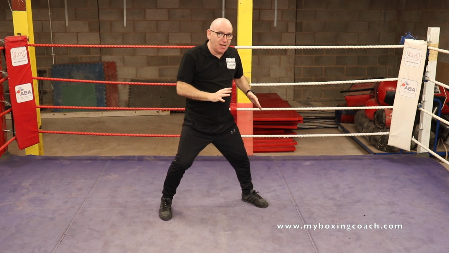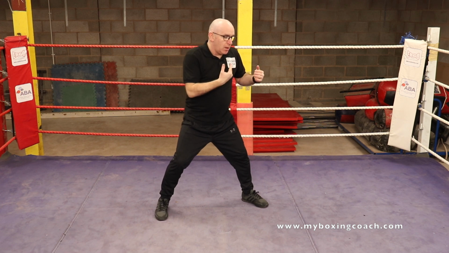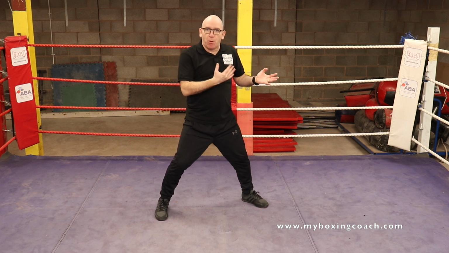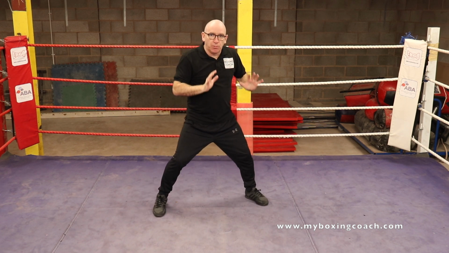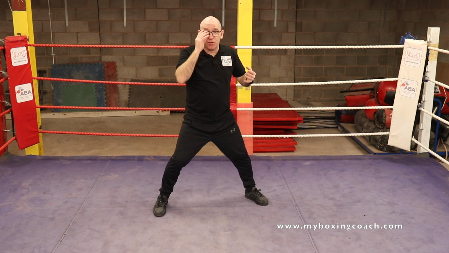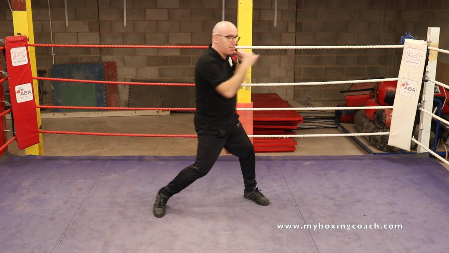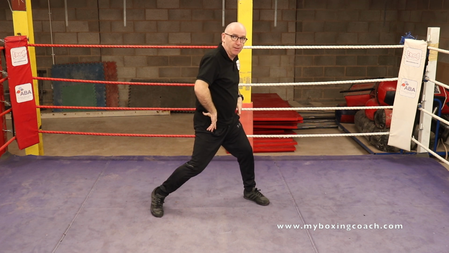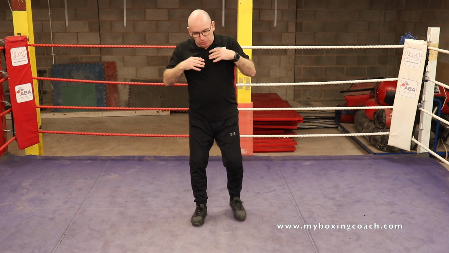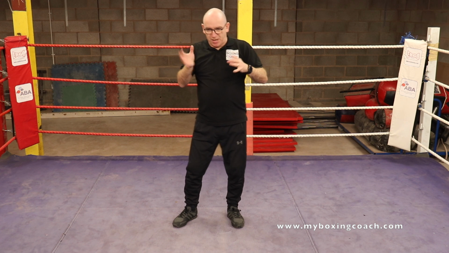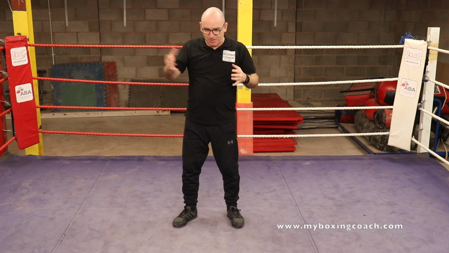The wider the stance, the more control over responsive mobility you have, so you can do these little movements in and out, and you're much quicker. There's a trade-off, of course. The wider the stance, the less power you can generate on that rear hand. And of course you drop a little bit of height, but that's not a problem. Don't get caught up in those type of things, it's all fine.